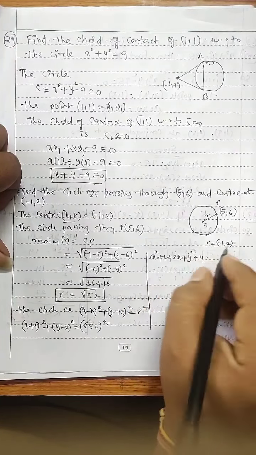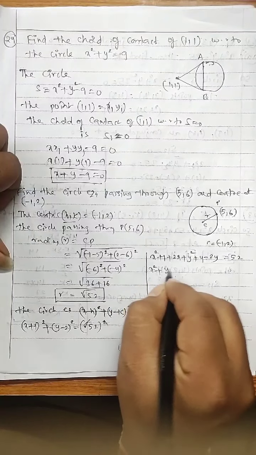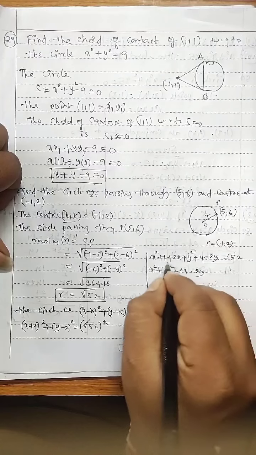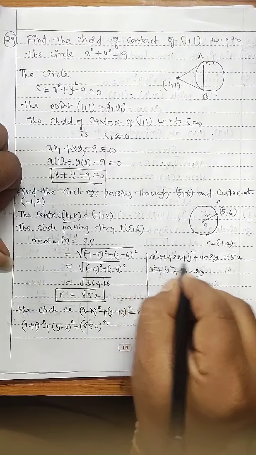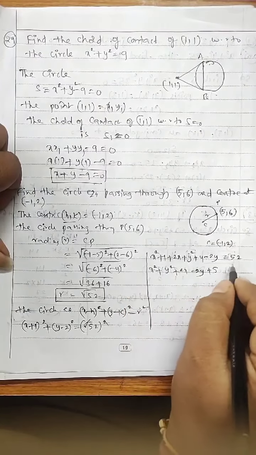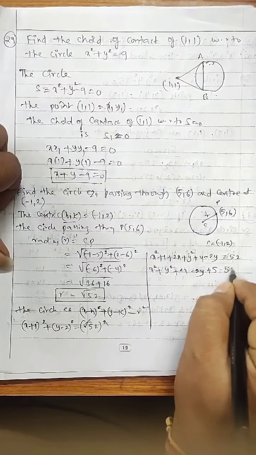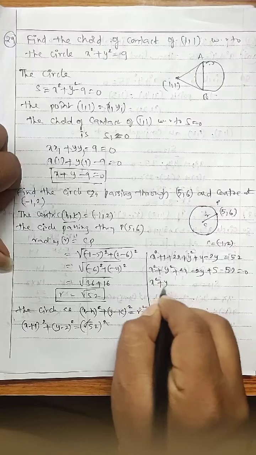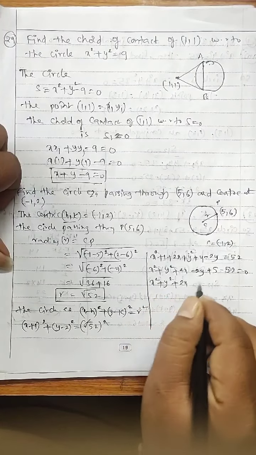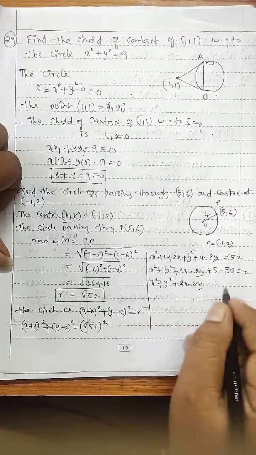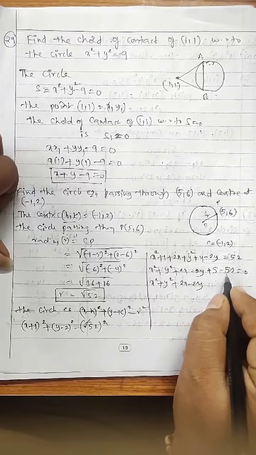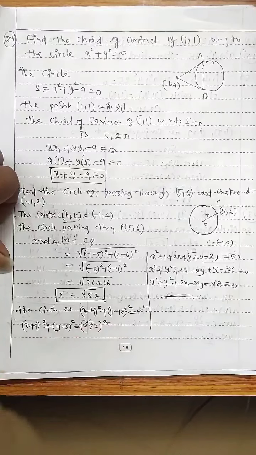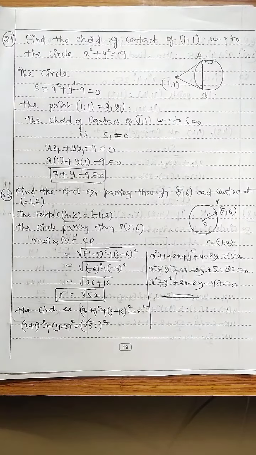Then we get x square plus y square plus 2x minus 4y, and then 1 plus 4 is 5, so 5 minus 52 is minus 47, is equal to 0. This is the circle equation for the given conditions.